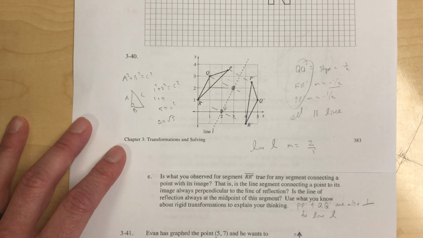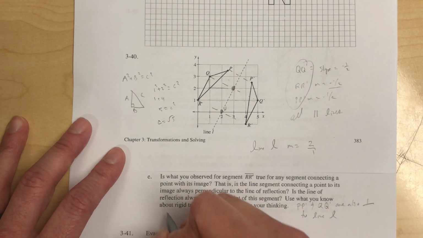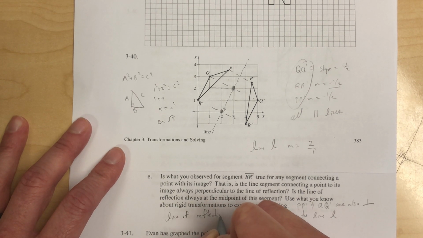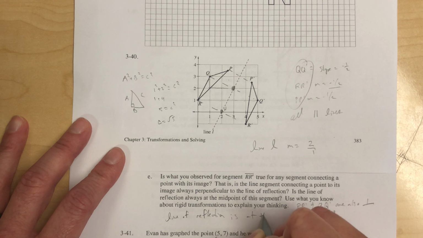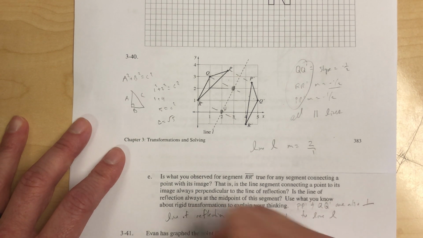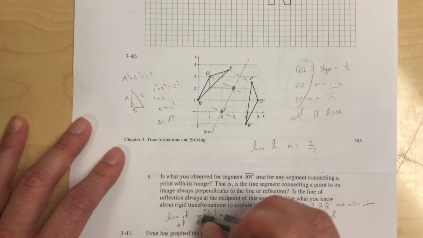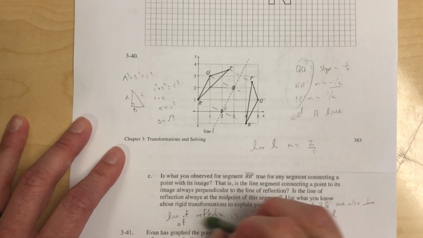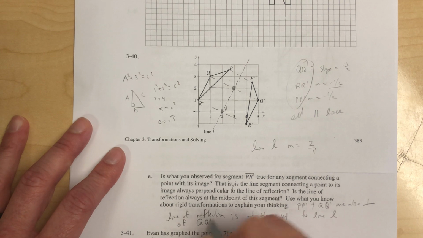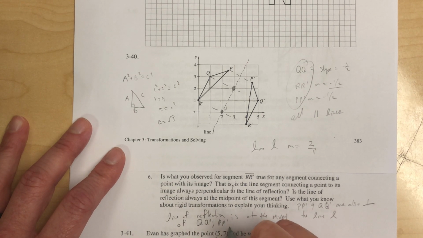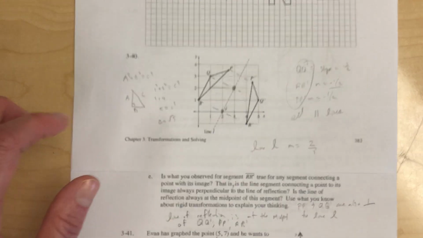Again, reflections preserve the lengths, right? And the important thing to know is that the line of reflection is at the midpoint of the line segment, at the midpoint of, let's say, QQ prime, PP prime, and we'll say RR prime.